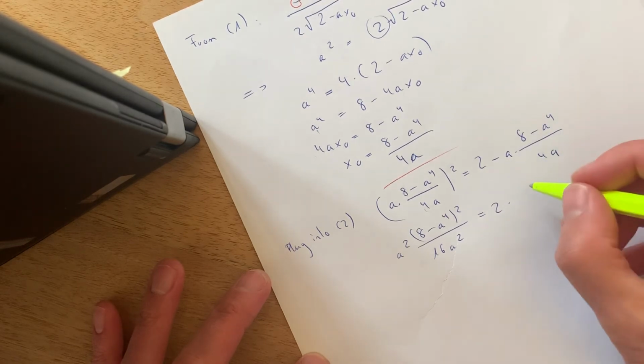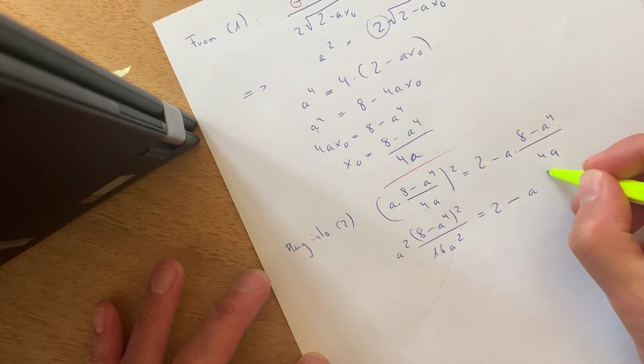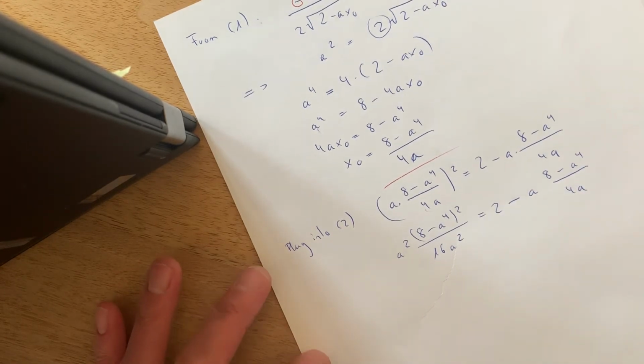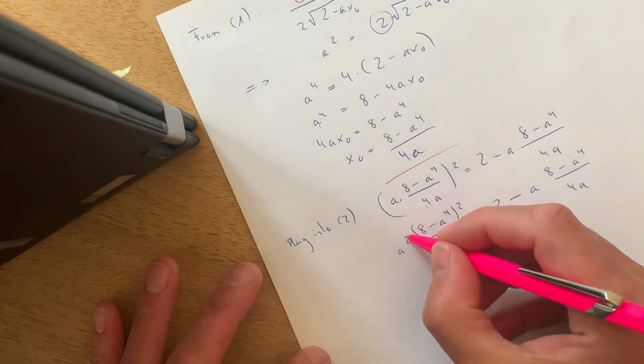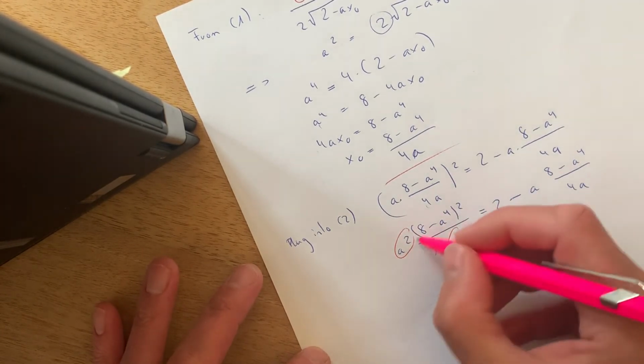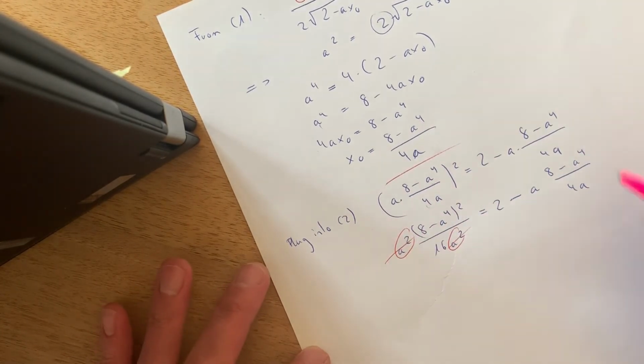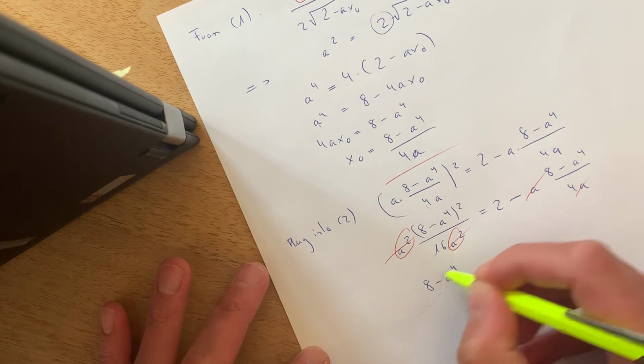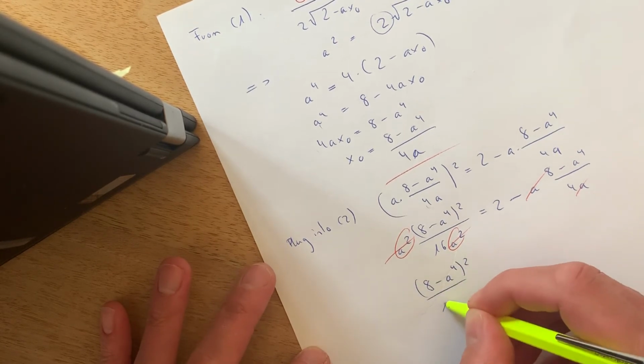Here I'm not doing anything at the moment, just leaving it the way it is. Now consider this thing here. First, you have here an a squared and here an a squared, which means you can reduce. Here you have an a and there an a, so there you can reduce as well, leading to this squared.